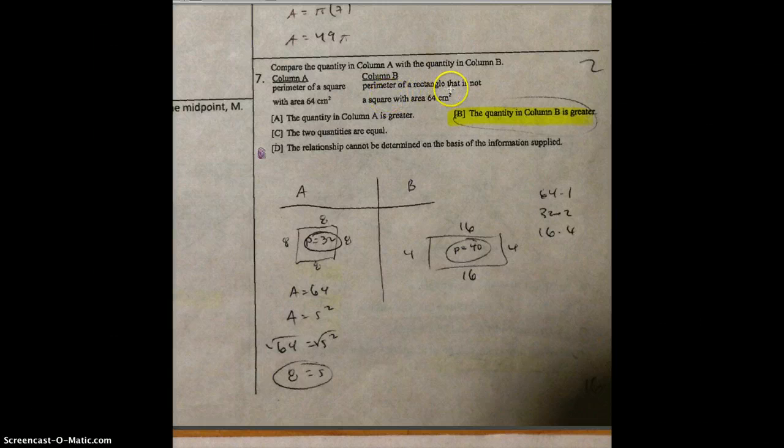In column B, it says the perimeter of a rectangle that is not a square. Meaning it's just a rectangle, where two opposite sides are the same, but not all 4 sides are the same. So with an area of 64 centimeters, what I did is I listed all of the factors, which means like length times width. So 64 and 1, 32 and 2, and I did 16 and 4. So I have 16 and 16 and 4 and 4. 4 times 16 gives me the area of 64, but I'm looking for the perimeter of the rectangle. That's what I want to compare. If I do that, I get a perimeter of 40, therefore B is the correct answer.